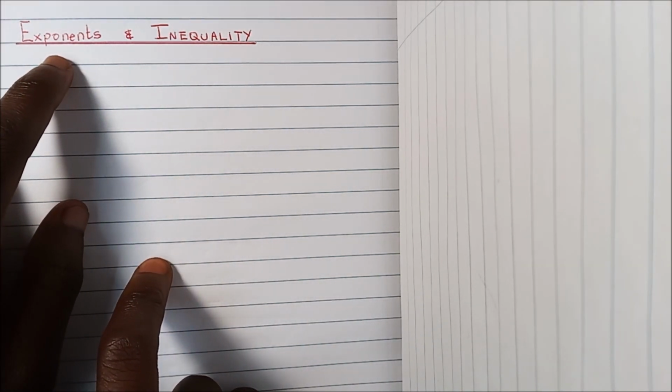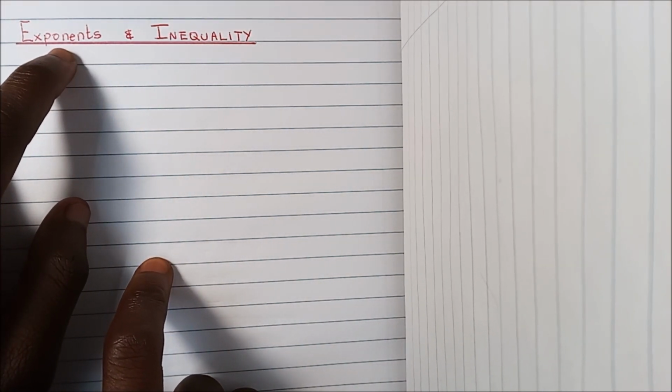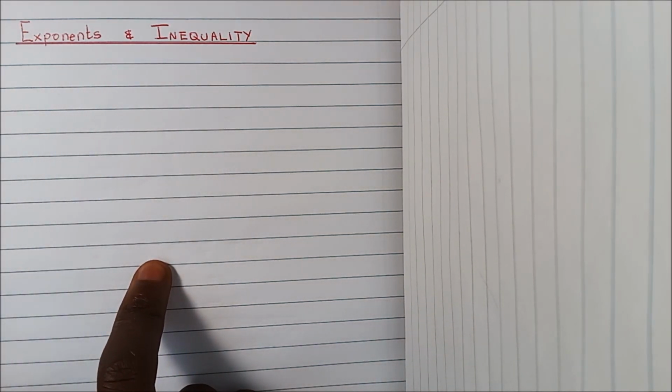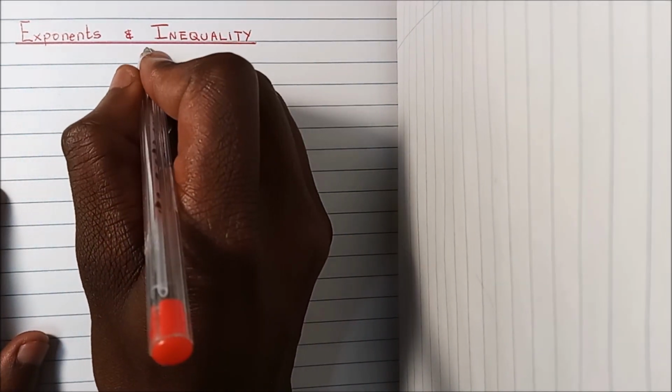I'm back with another introduction on concepts under exponents and inequality. So I will start with inequality. Solving for x is somewhat important in inequality. If you know how to solve for x, you won't struggle with inequality. There's going to be a slight difference. So now I'm going to give you a hint on how you deal with inequality.